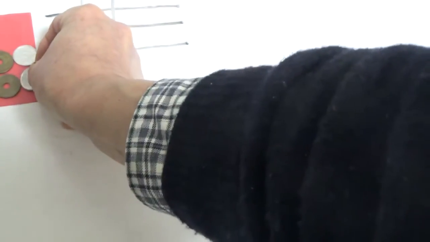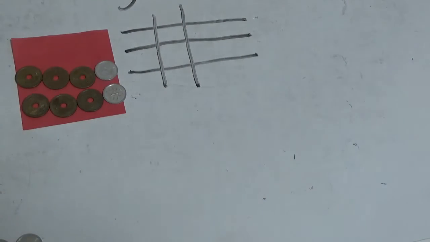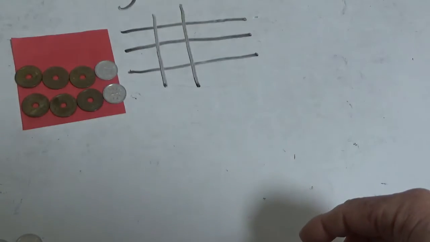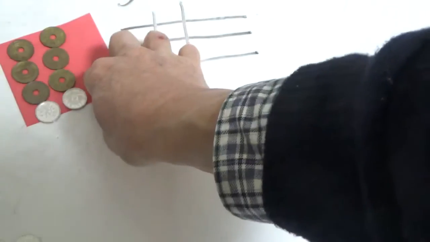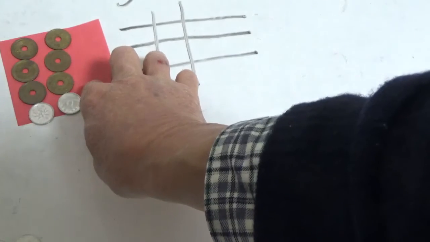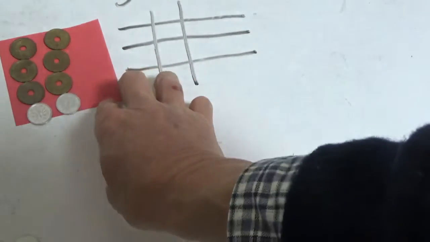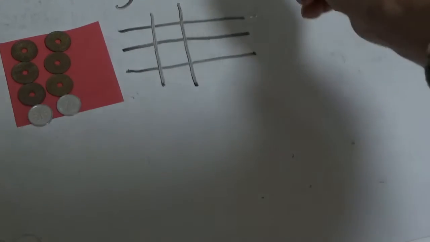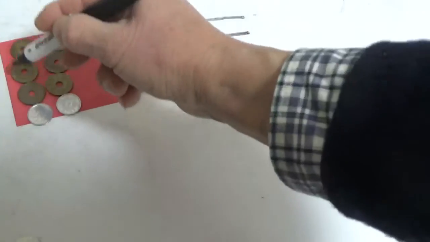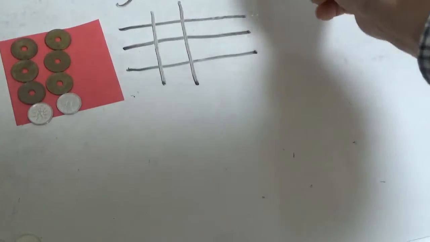0 added 2 coins 2 times. No, I made a mistake. This one. And count. That is 1, 2, 3, 4, 5, 6. That is 6.